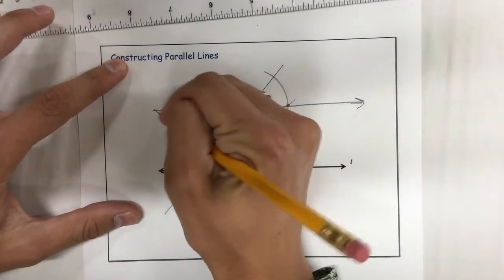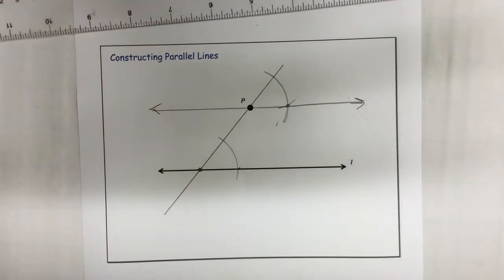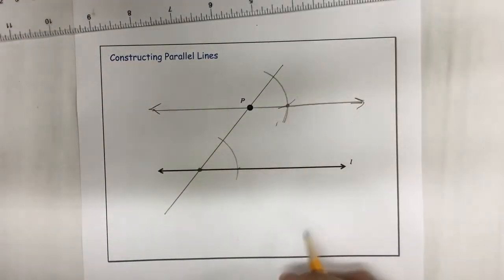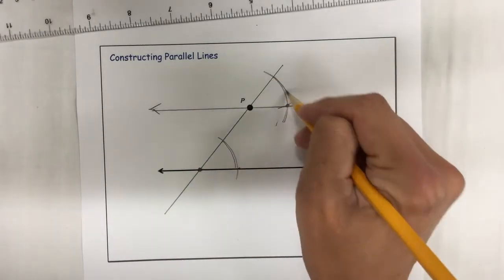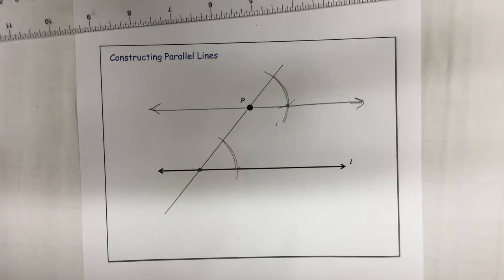But basically, right there, we've got parallel lines. So if those corresponding angles that we created are congruent, that's why the lines are parallel, and that's how we know that. There we go. Nice job.